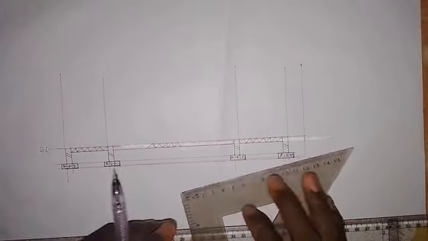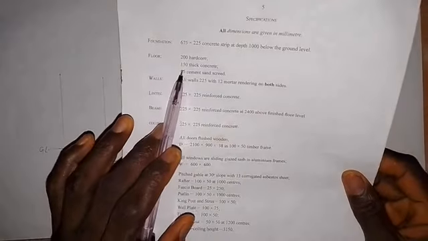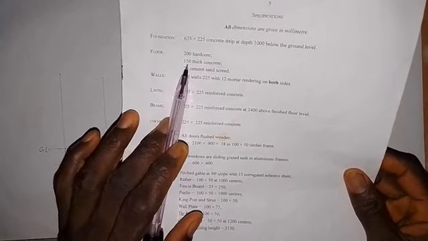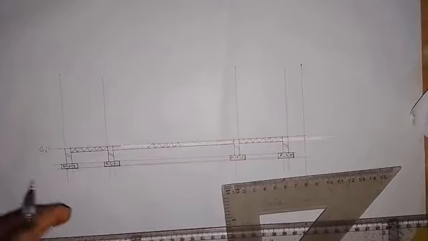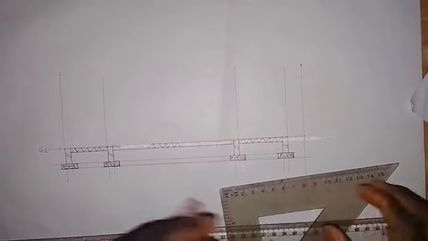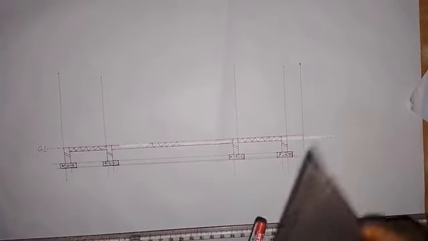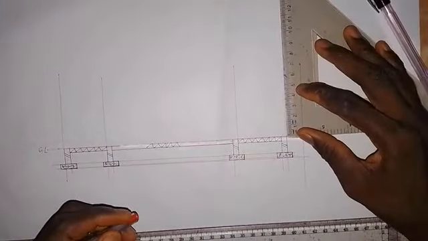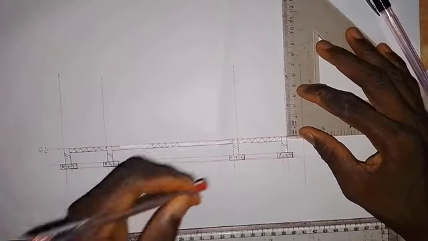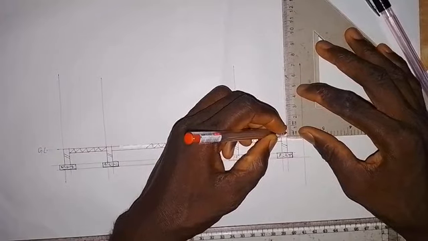So the next one that we are going to draw is the concrete. As we have it, we have 150 thick concrete. We are going to place that on the hardcore. 150 by 50 will give us 3. So we take 3 millimeters up from here. So this is 3 millimeters.